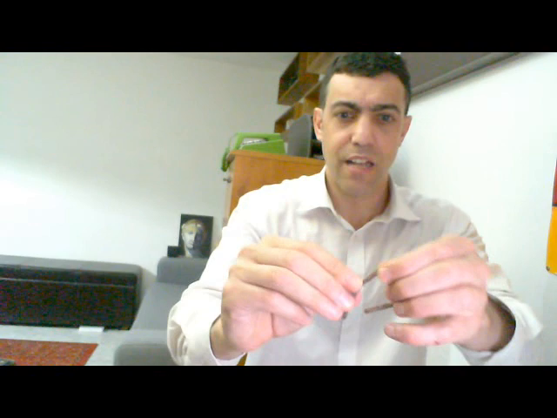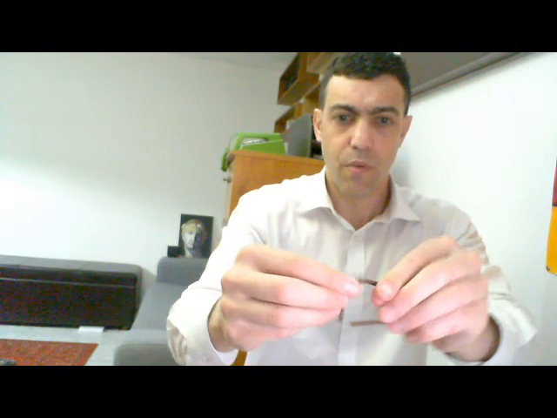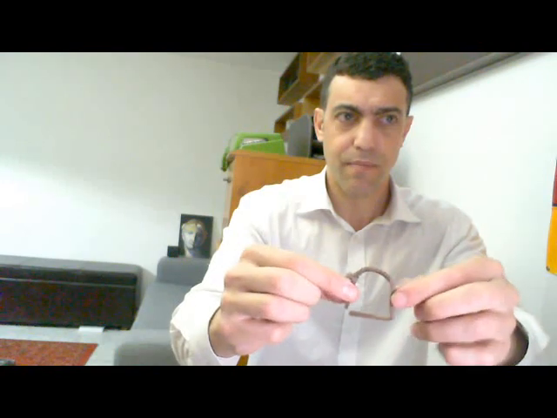Finally, we have mem. This is a mem at the end of a word. There it is, a box. But a mem in the middle of a word is a slightly different animal. What it does is it becomes that. There we have it. Origami. So that's the mem in the middle of a word.